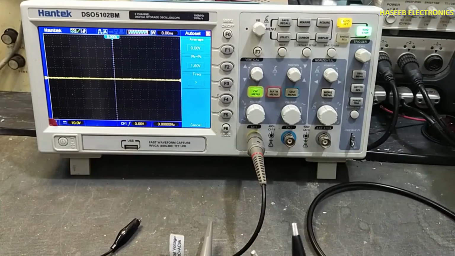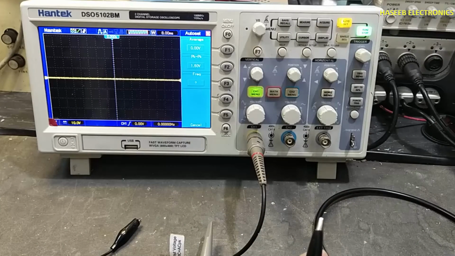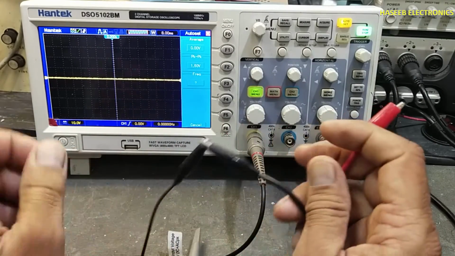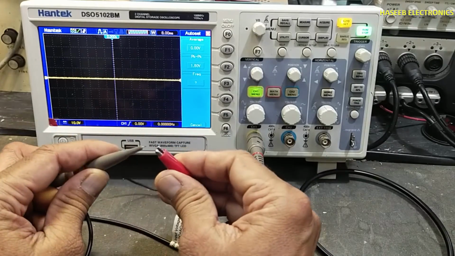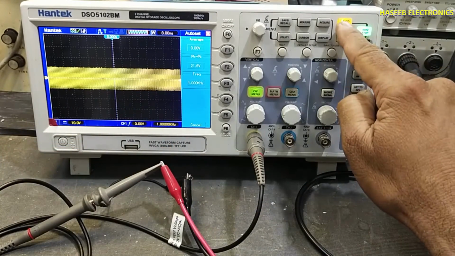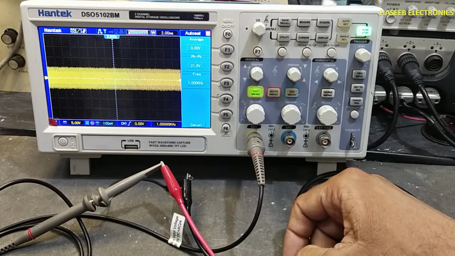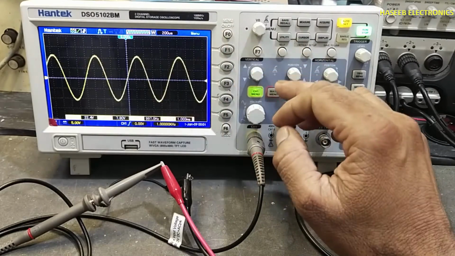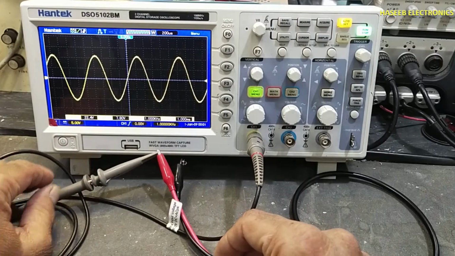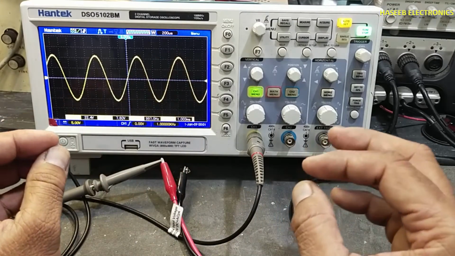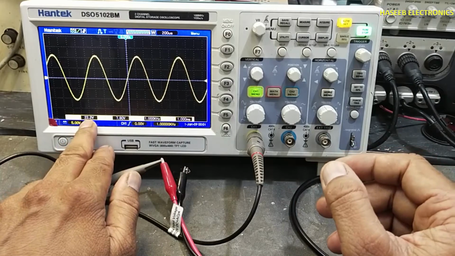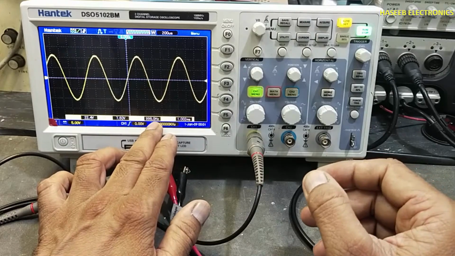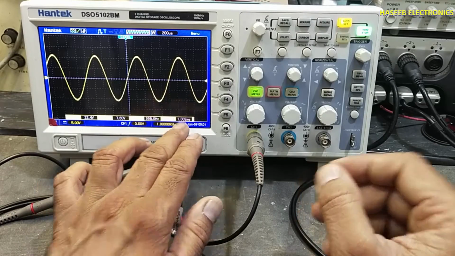Let's see it. For example, for that purpose I will use this 1 kHz signal. I will connect this low side to low side and high side to high side. Press here auto set. There are different techniques we can use to troubleshoot. Now we can say this sample is from a good working board. It has 7.8 volt RMS, 999 Hertz or 1 kilohertz frequency, and this is the time.